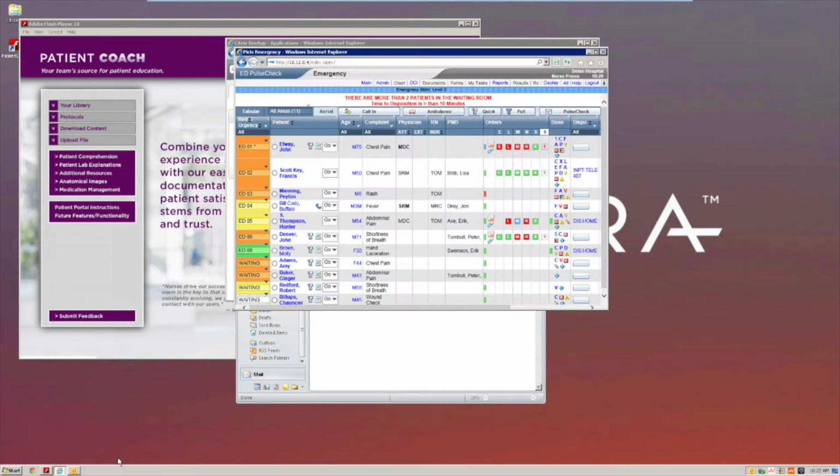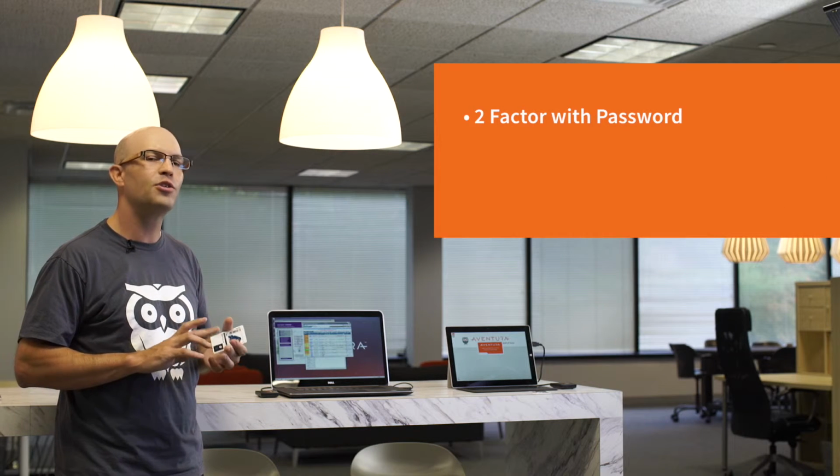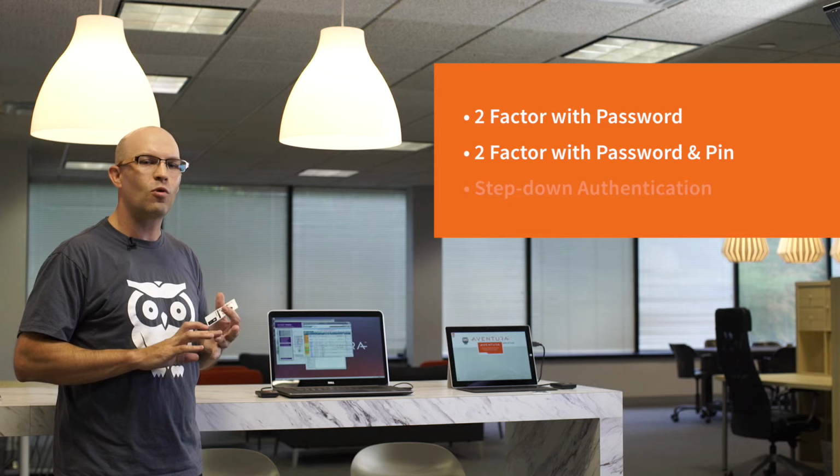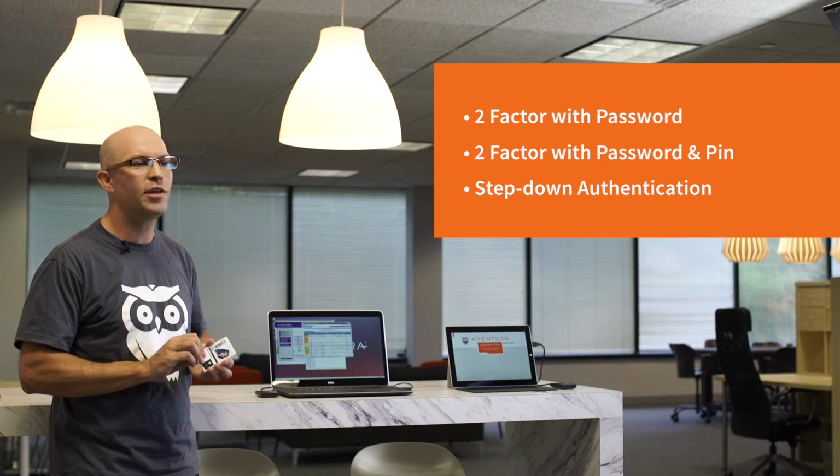You'll notice now that when the doctor comes back to their nurse station and taps in here, instead of being prompted for the two-factor authentication, you'll see that this time they got right into their desktop just with the tap of a card. Aventura is highly customizable when it comes to authentication. Again, two-factor with password and PIN, or even step-down authentication. And all these rules can be configurable based on who you are and where you are.